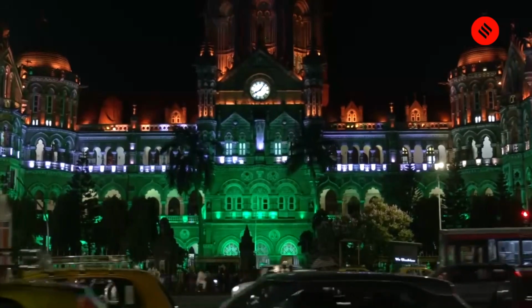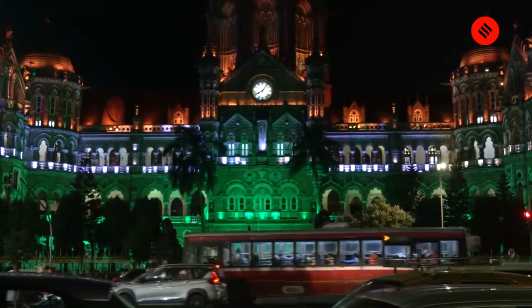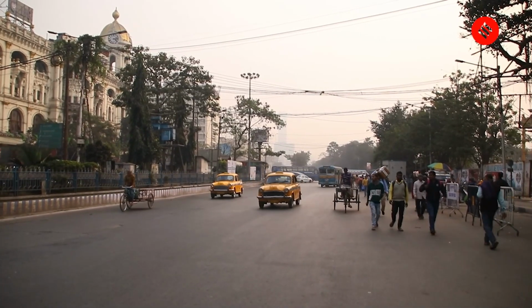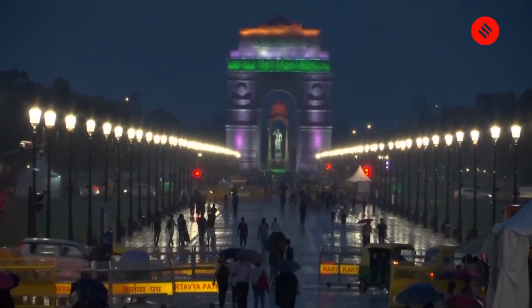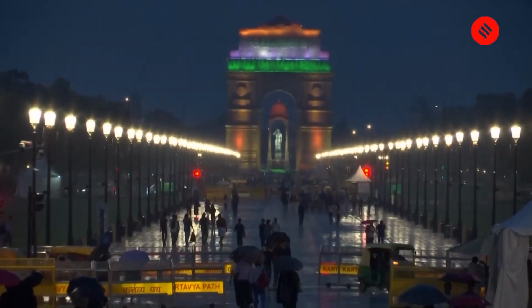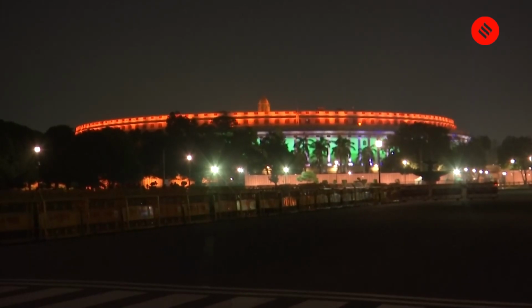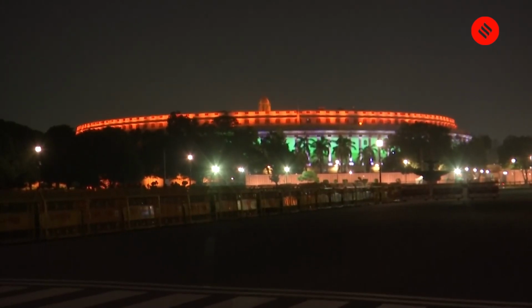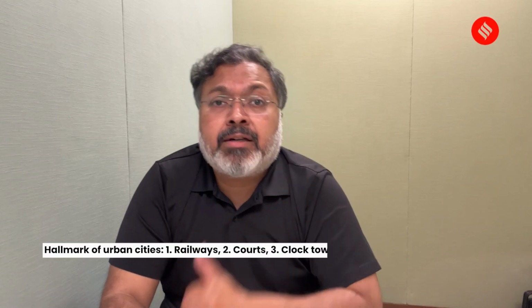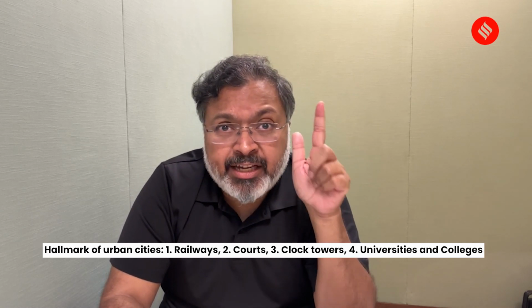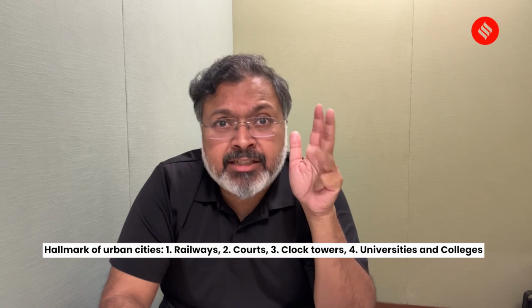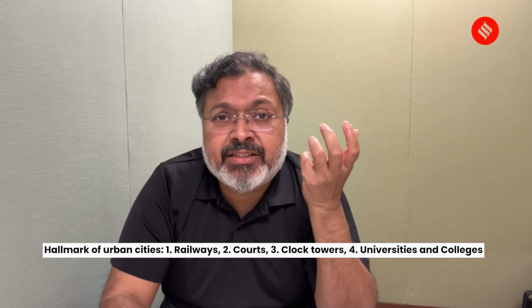So new cities start to emerge, and if you see cities like Mumbai, Calcutta was the original capital before it shifted to Delhi in the early 20th century, because Delhi is where power really resides in India. And you find the new colonial cities marked by railway stations. Always remember the railway station, the high court, the university, the clock tower. These are indicators of colonial urbanization.